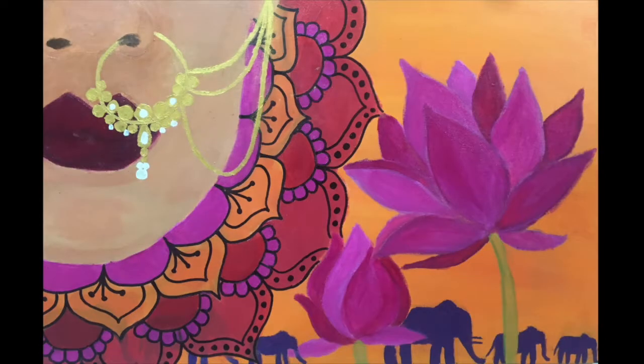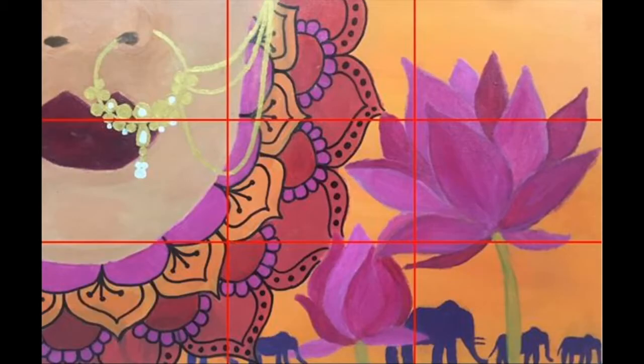For my composition, I decided to follow the rule of thirds. Instead of placing all my objects in the center, using the rule of thirds, I decided to place my objects relatively close to the lines and the intersecting lines. This explains why my main objects were more off to the sides of the painting rather than in the middle.